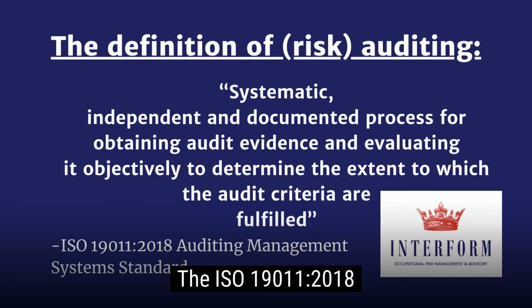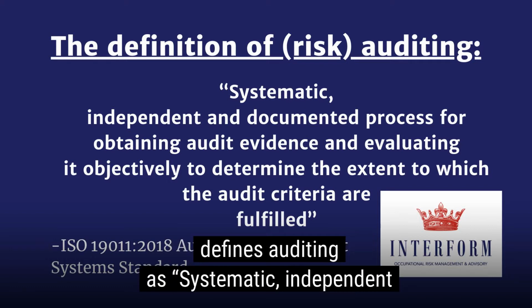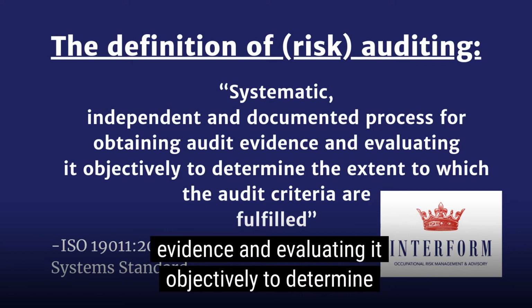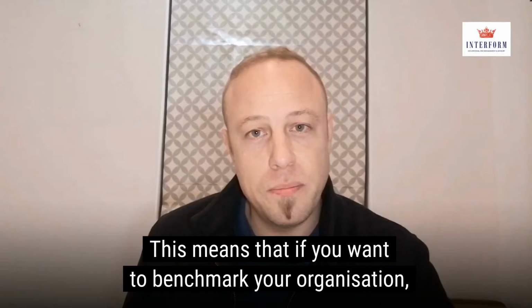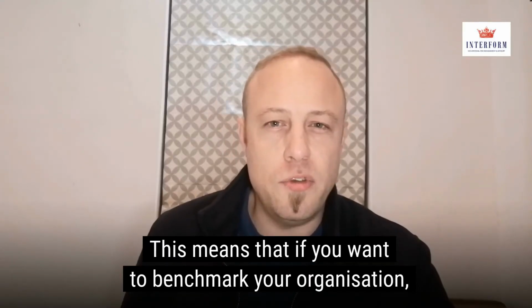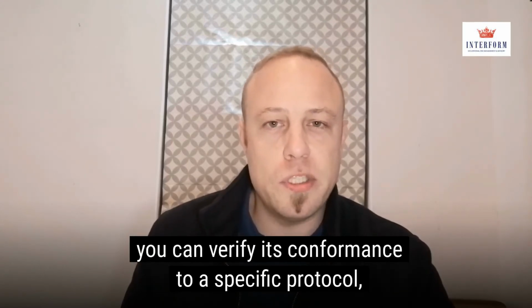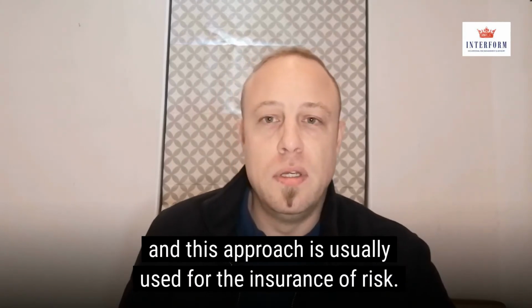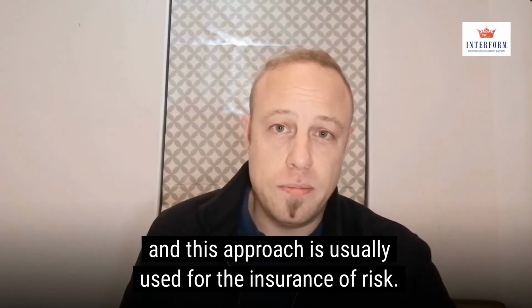The ISO 19011:2018 version of the Guidelines for Auditing Management Systems defines auditing as a systematic, independent, and documented process for obtaining audit evidence and evaluating it objectively to determine the extent to which the audit criteria are fulfilled. This means that if you want to benchmark your organization, you can verify its conformance to a specific protocol, irrespective of mandatory requirements. And this approach is usually used for the insurance of risk.